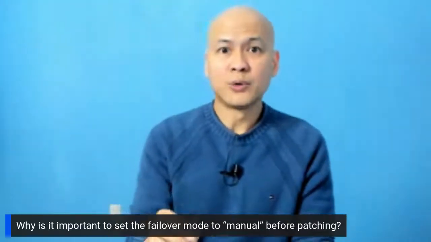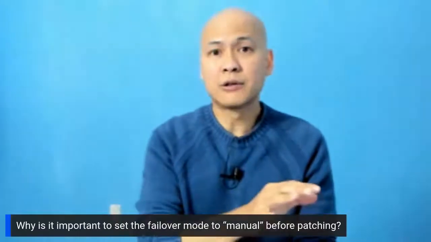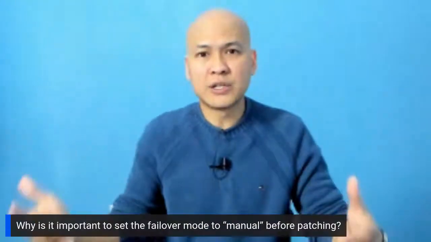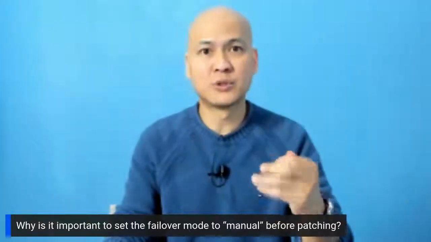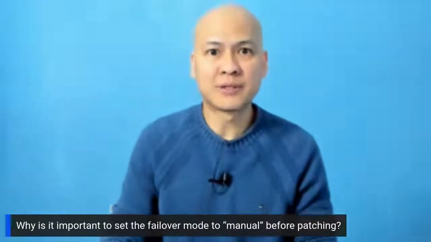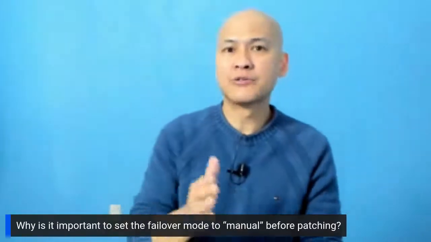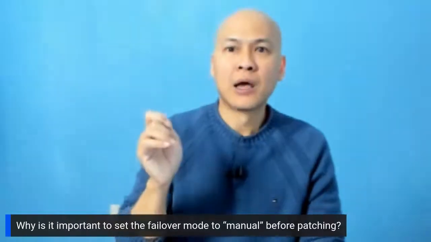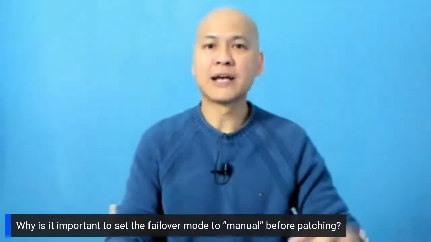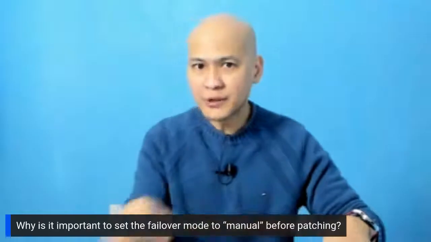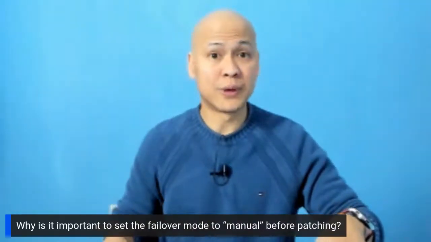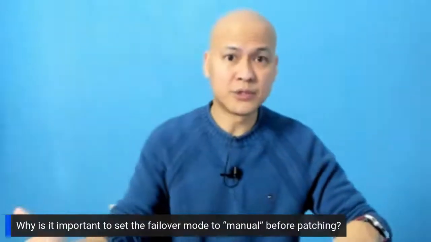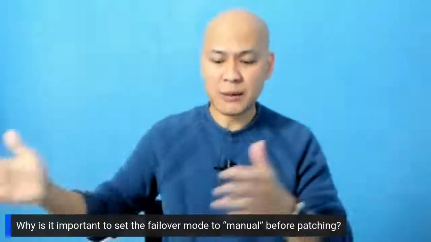The failover mode dictates how the cluster decides to move the resource group, and I'm talking in general terms when it comes to the failover cluster. The failover mode decides how the failover cluster will move the resource around. Automatic failover means that the cluster has full control of moving the clustered resources around. If something goes wrong with the primary, the cluster decides, hey, I want to move this resource group from this machine to that machine.